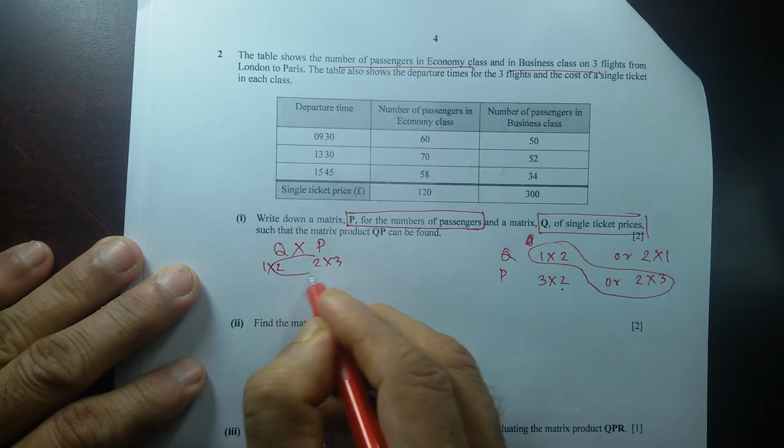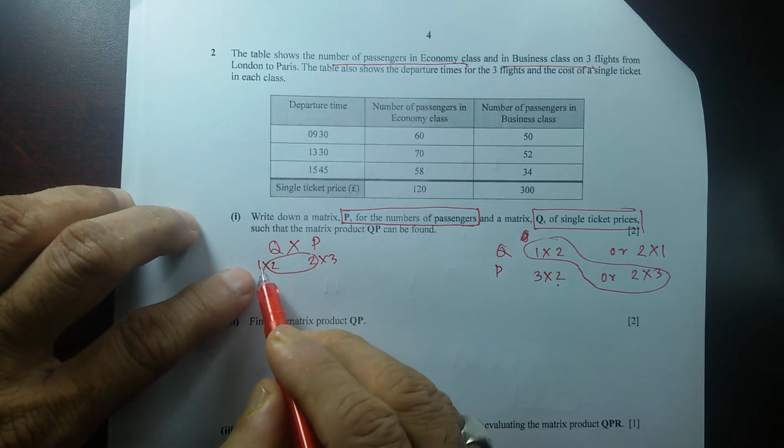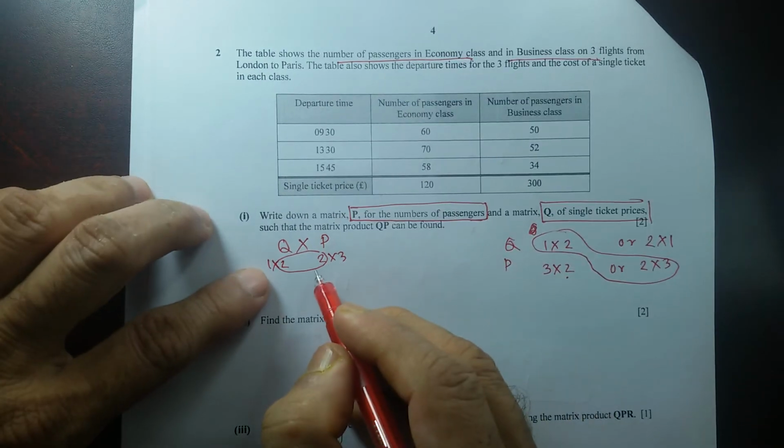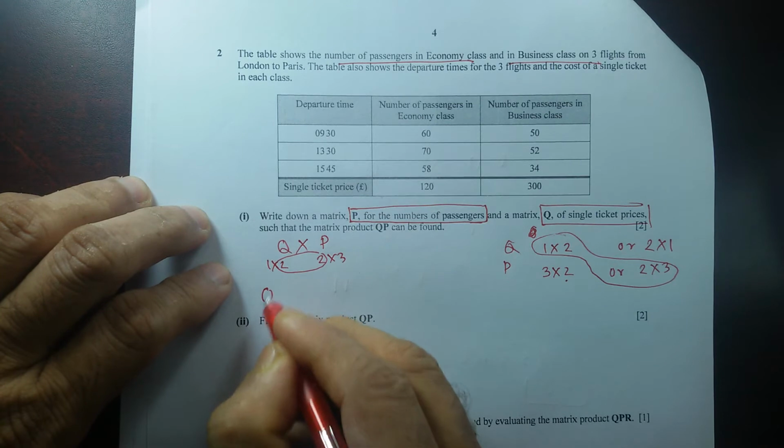So this matches, matrix multiplication is possible, and the product matrix will have order 1 by 3. So I'm going to write this one for QP.